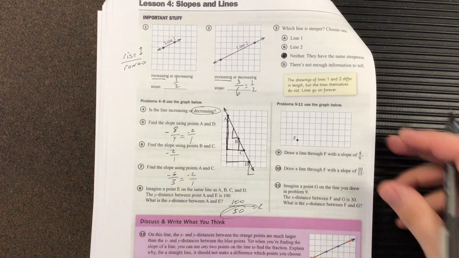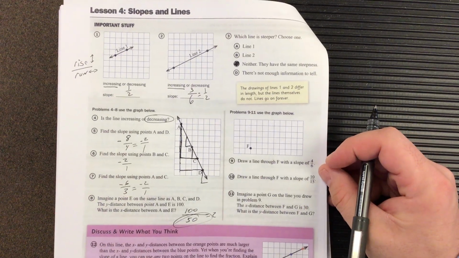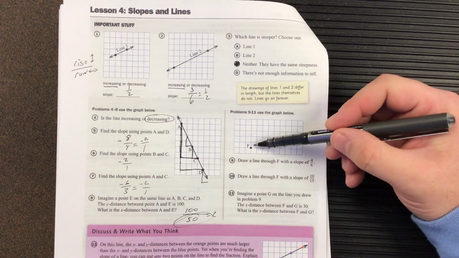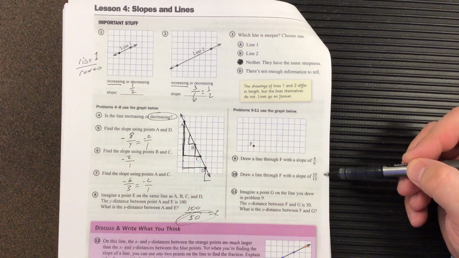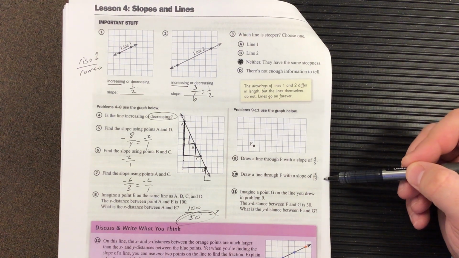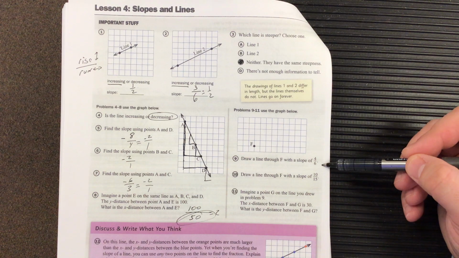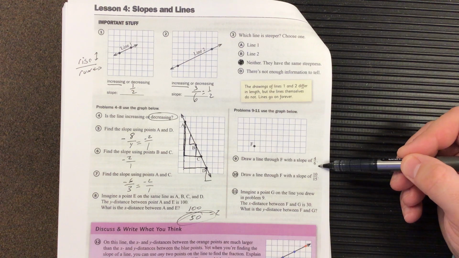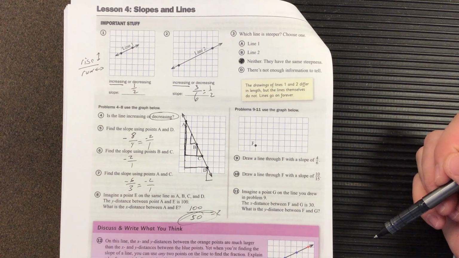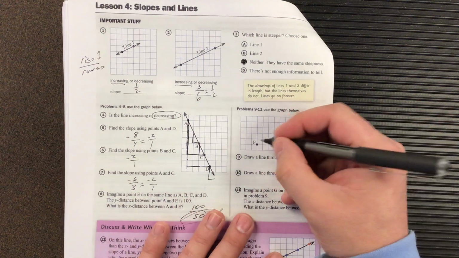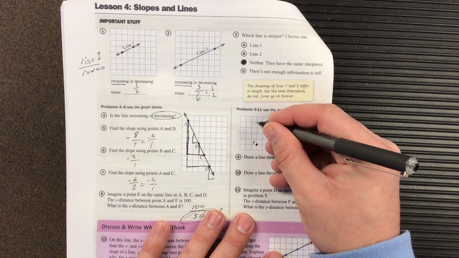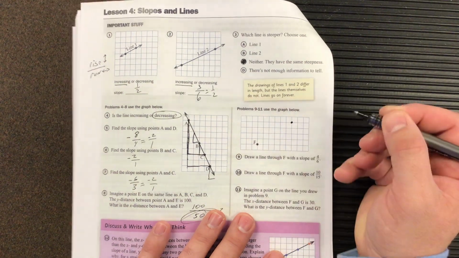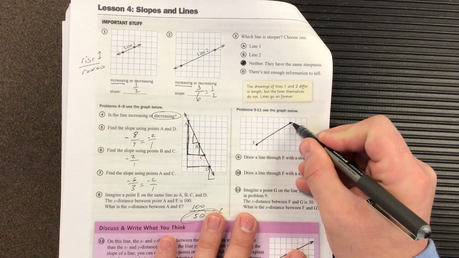All right, now, can you draw a line based on the following information? Draw a line through F with a slope of 4 over 6. So starting on F, remember the first number means up and down, the second number means left and right. So how far up do I go? 4. How far over? 6. Okay, go up 4 and right 6, put a dot. Connect them.